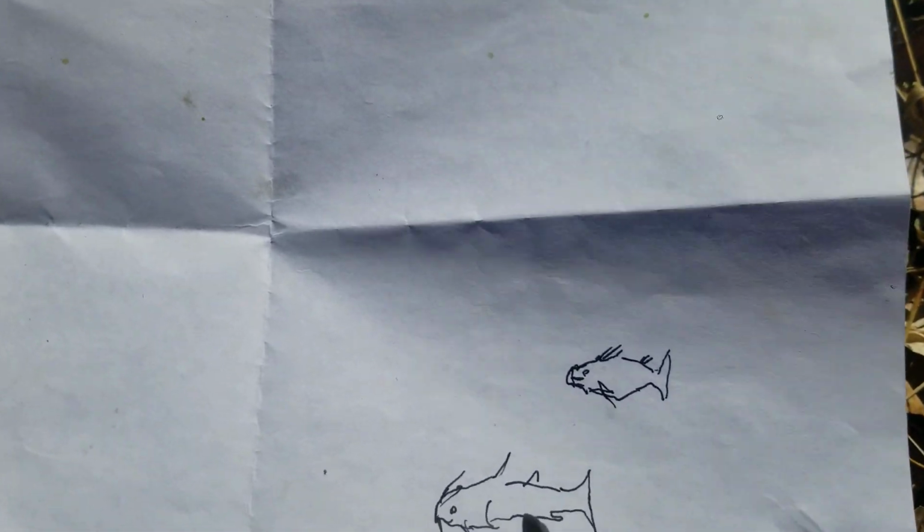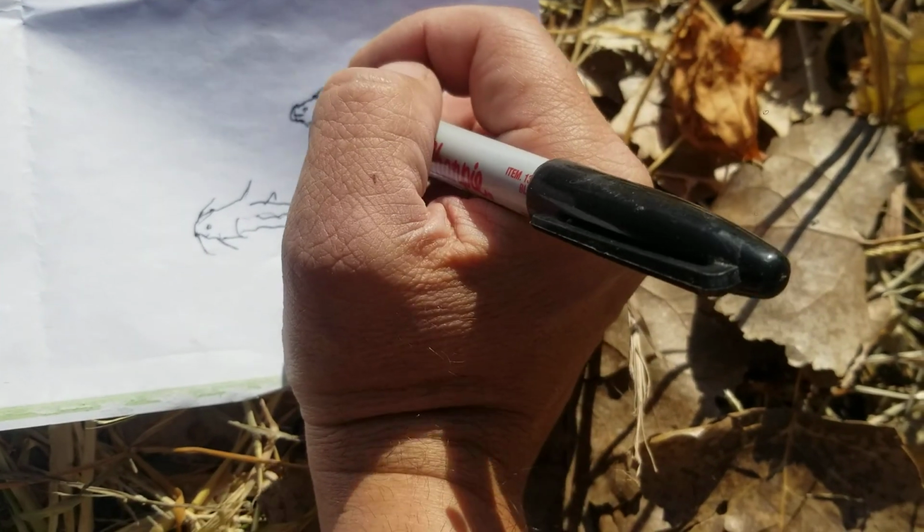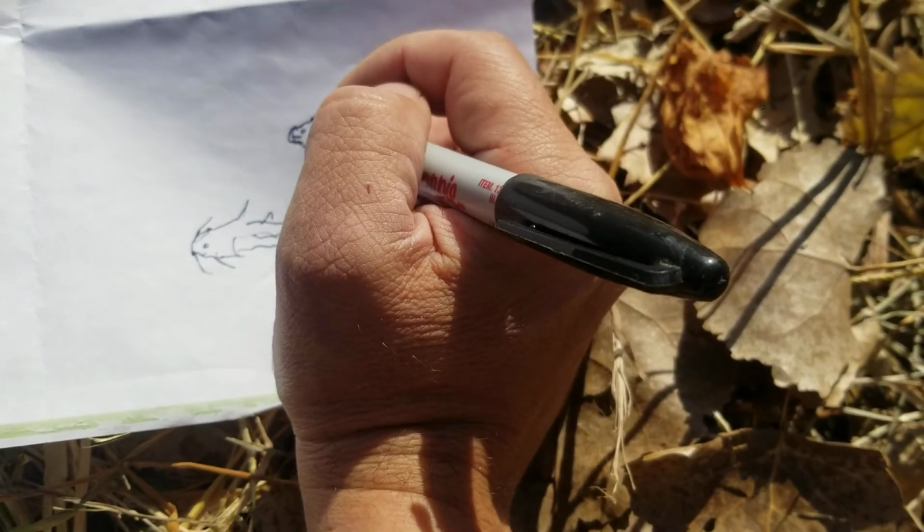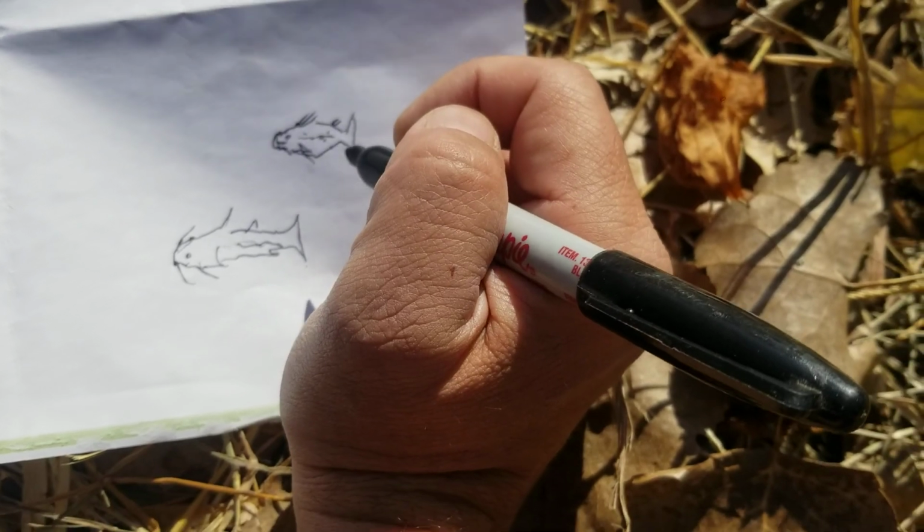Okay, now we'll fish down the center of them. I have what they call a lateral line.